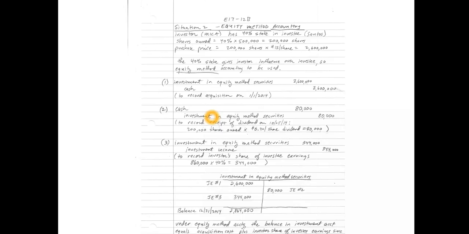So again, the takeaway is, under the equity method of accounting, the receipt of dividends from the investee does not go to the income statement as income, but rather it is viewed as a reduction of capital and is used to reduce the carrying amount of the investment on our balance sheet.